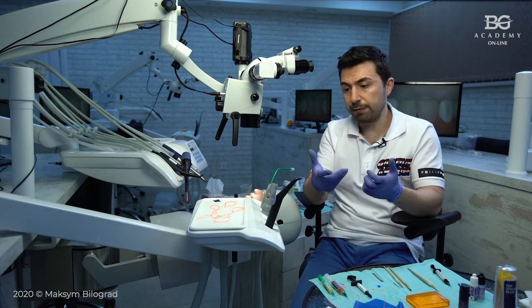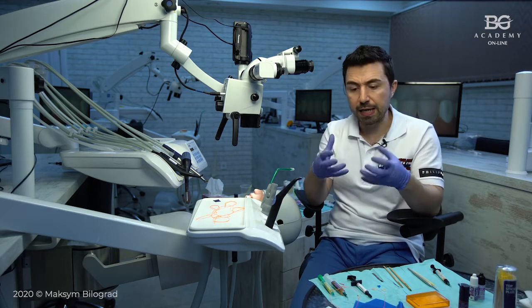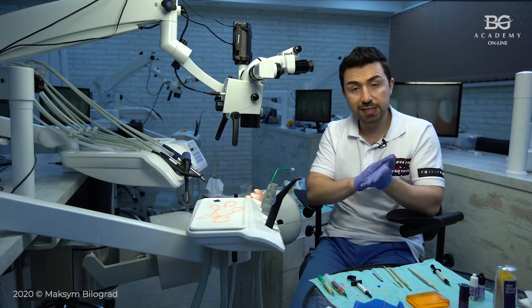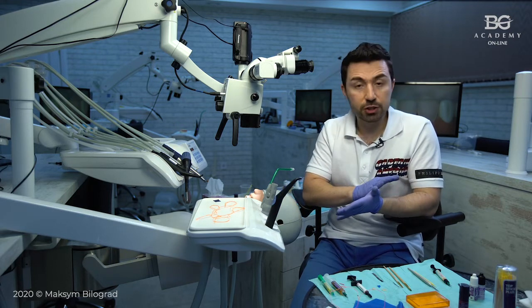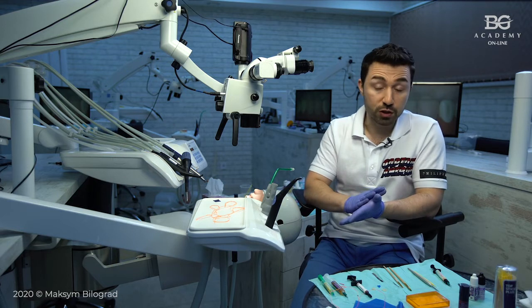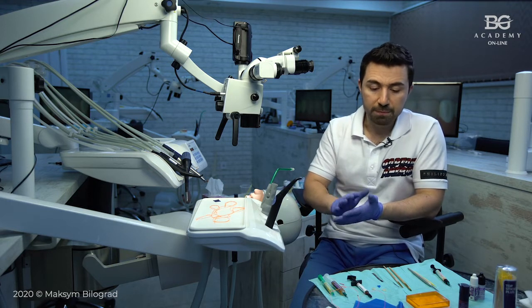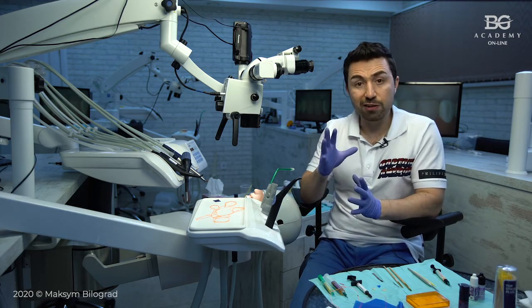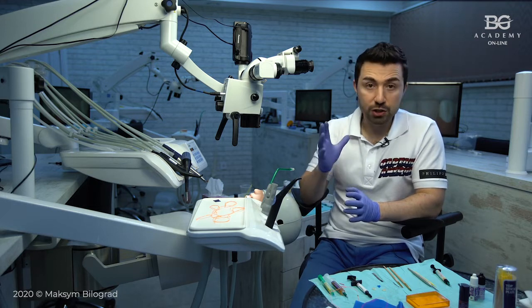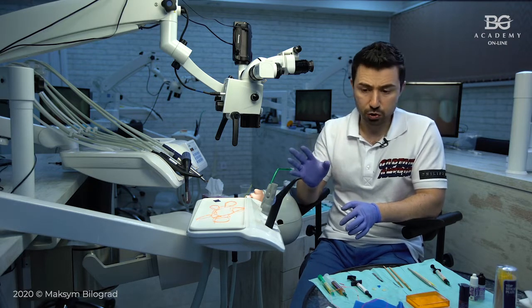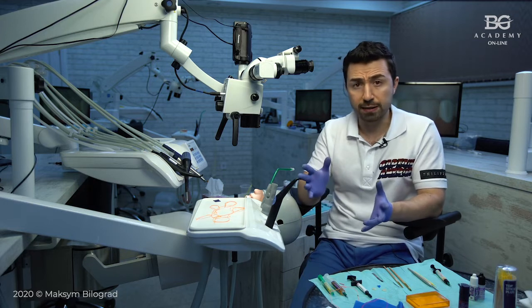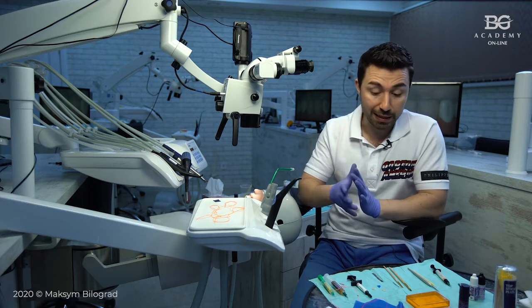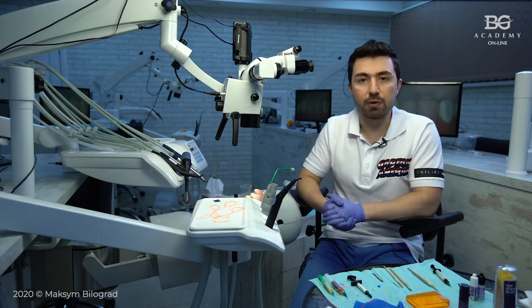So don't be afraid if your dental technician gave you veneers already silanized, because once the surface of the ceramic is silanized, this surface is hydrophobic. This surface is not afraid of any contamination. So you can make the try-in, then you just disinfect them with ethanol, and then you can bond them easily. So this is the first scenario.